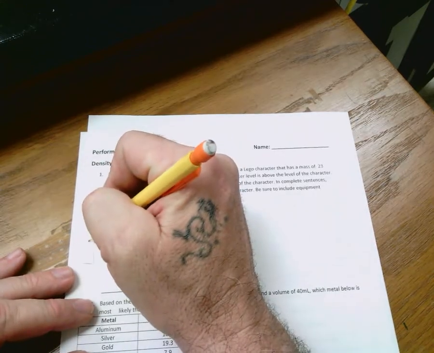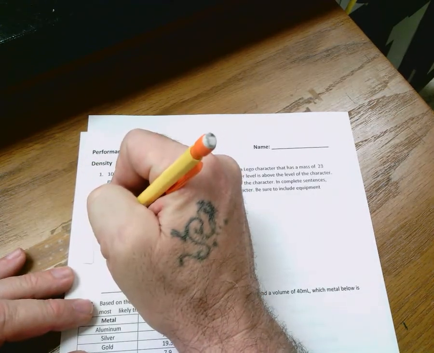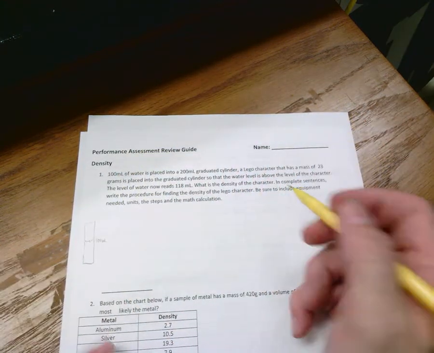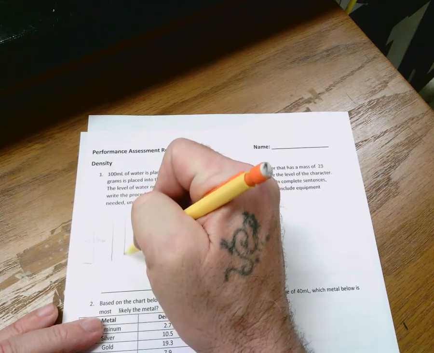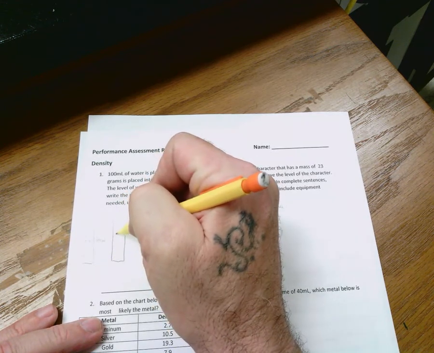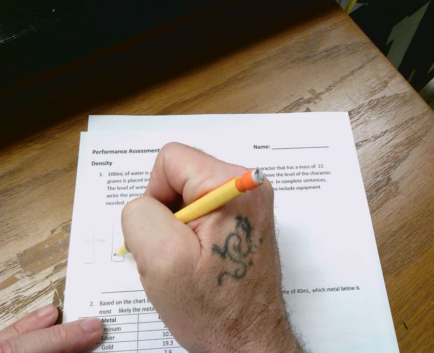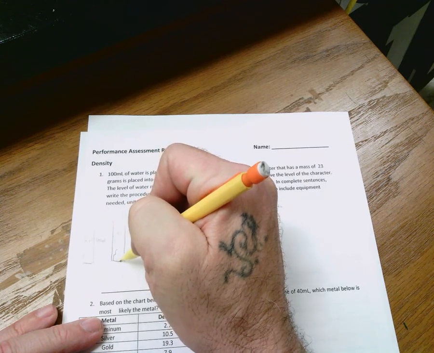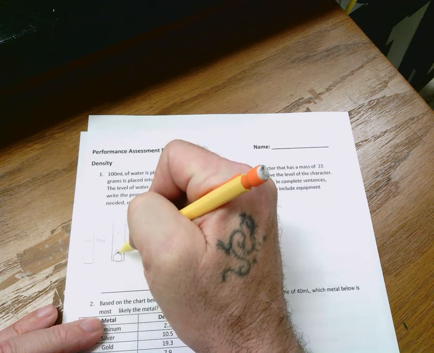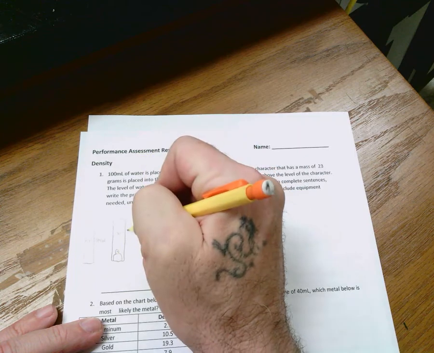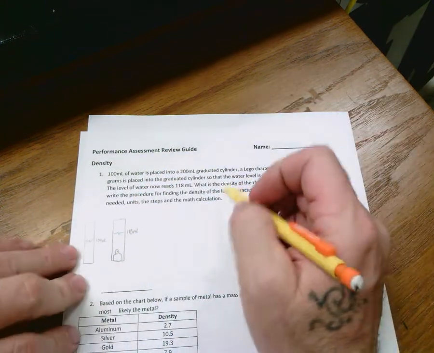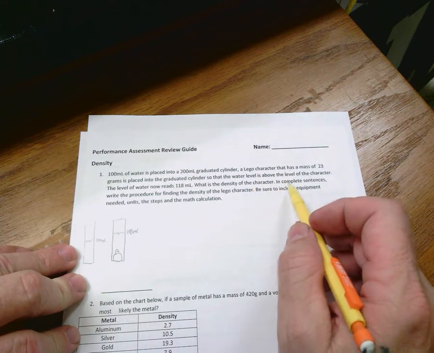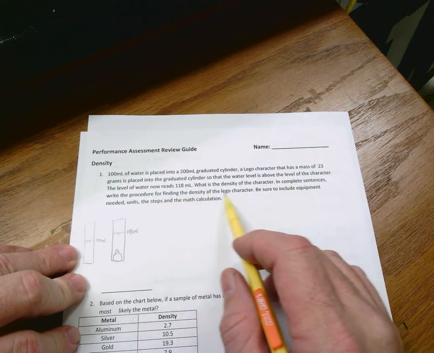You put a fixed amount of water, say 100 milliliters, into a graduated cylinder. And then I put the Batman character in. For me, it's Batman. You can use whatever character you want. And the water level goes up to 118 milliliters. What is the density of the character? In complete sentences, write the procedure for finding the density of the Lego character.